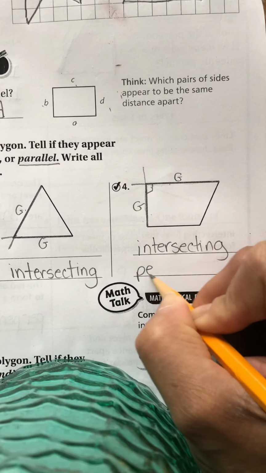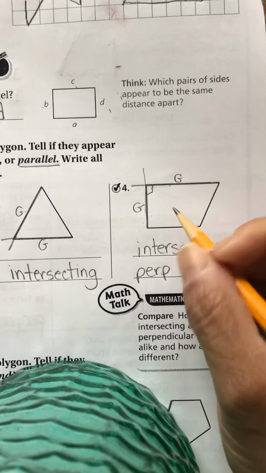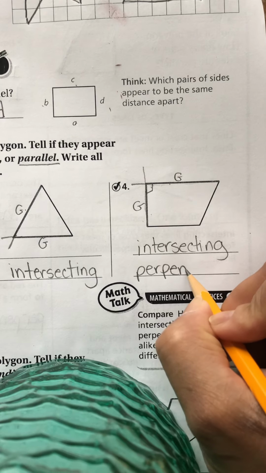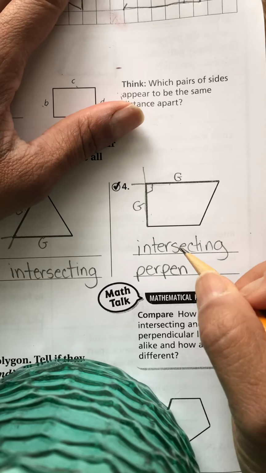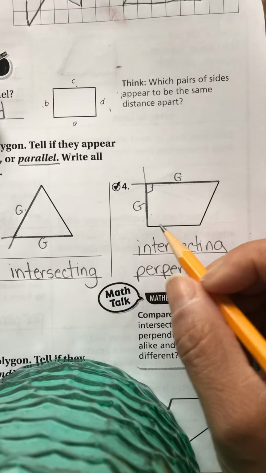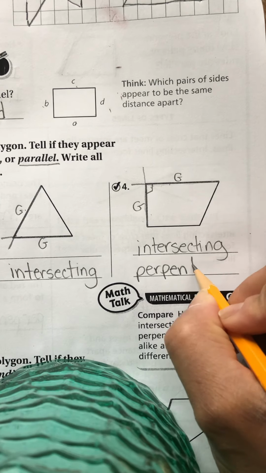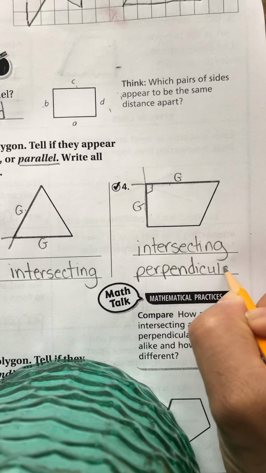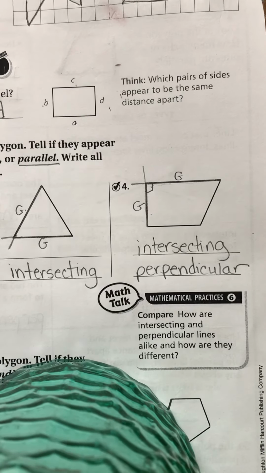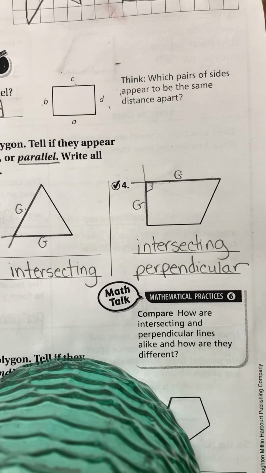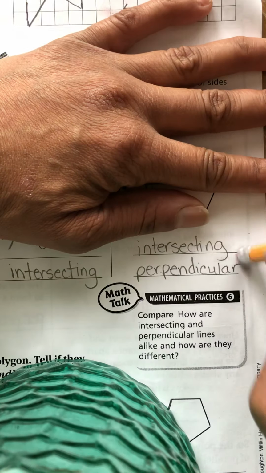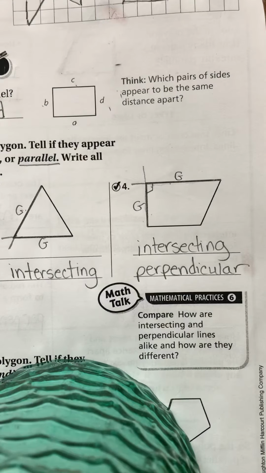They're perpendicular because they're crossing and they make a perfect square in the corner. So they're both. And remember, these terms are back on page 716 on the back of this paper. Okay, so they're both. They're intersecting and perpendicular.